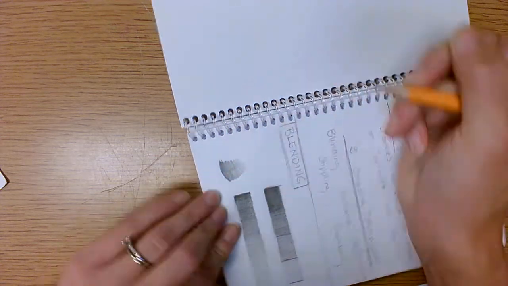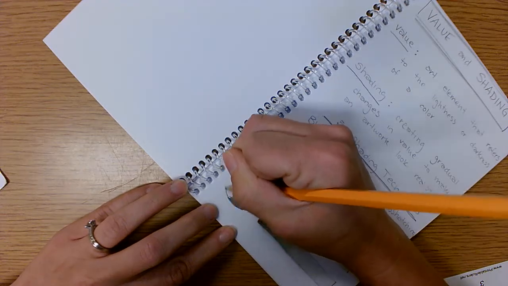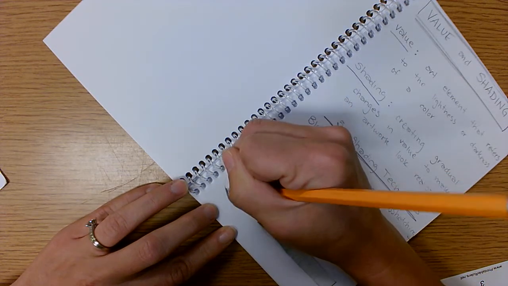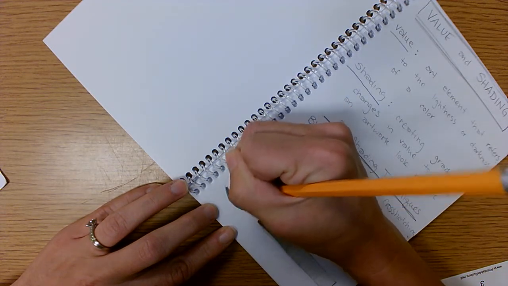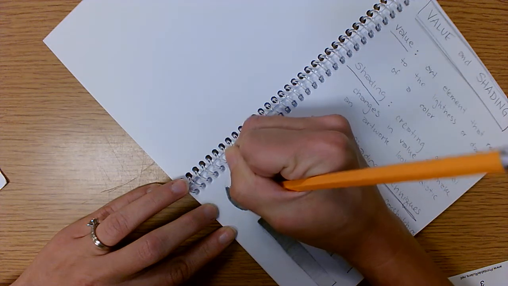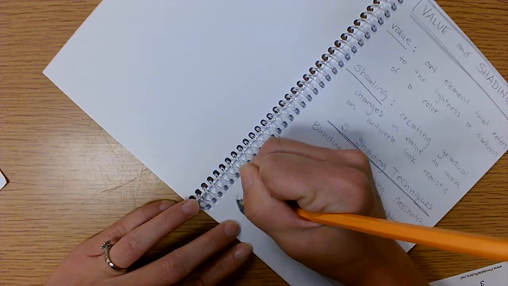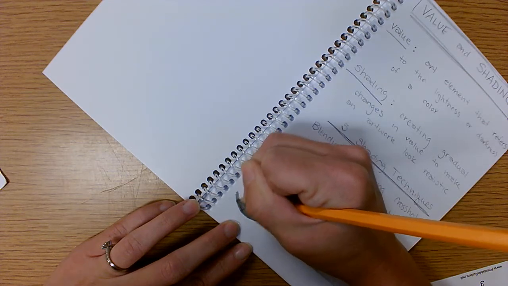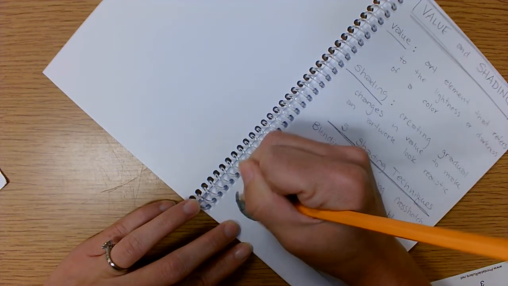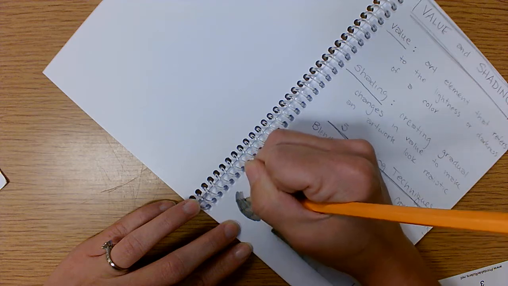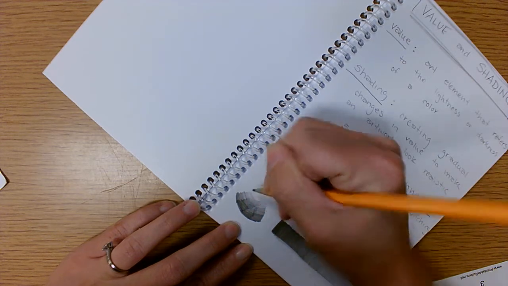So to begin with, my shading's going to look a little rough. Okay, as much as possible, we do want to try to keep your shading as smooth as you can. But until you become more practiced at that, just do your best you can, and I'll show you how to even all that out at the end.